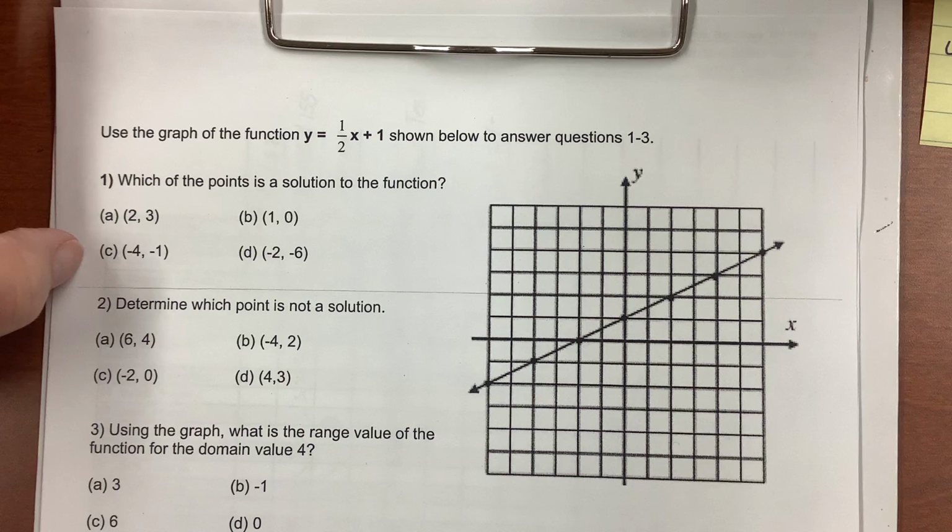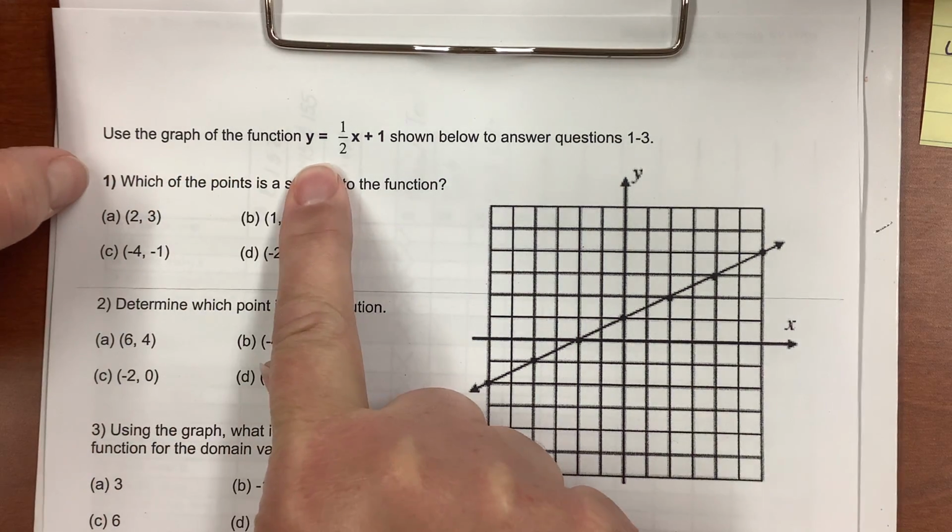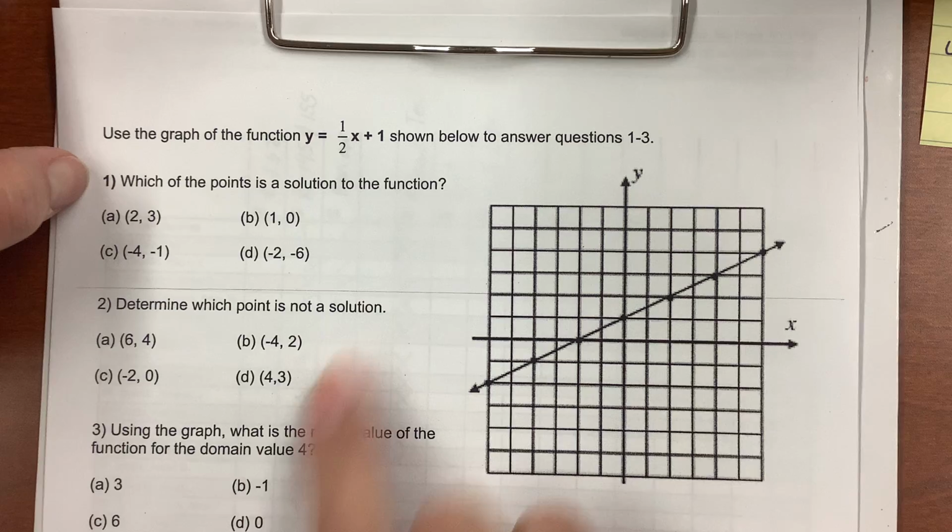So, we're still reviewing for the test due to the joy of snow. This is a graphing review. It says use the graph of the function y equals 1/2 x plus 1.